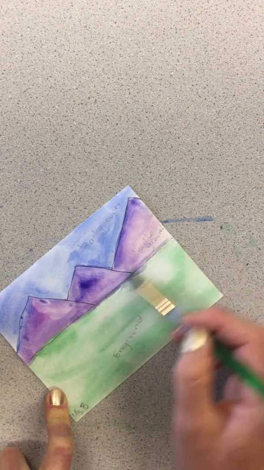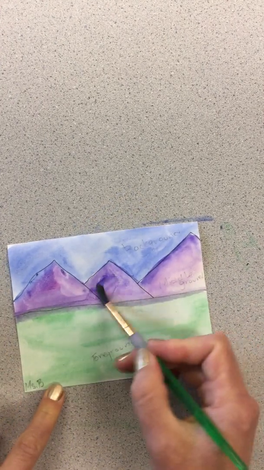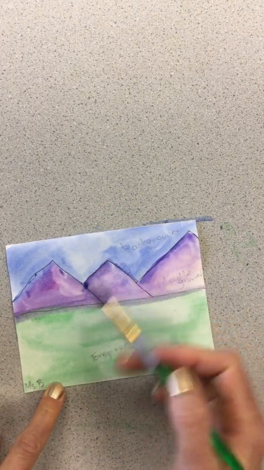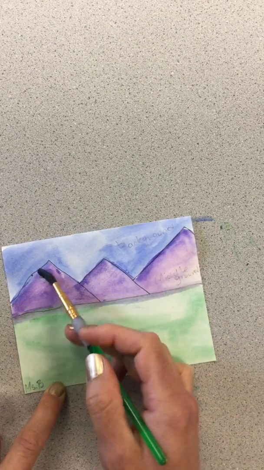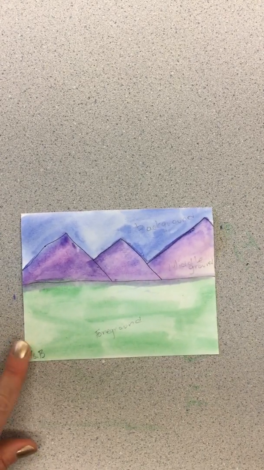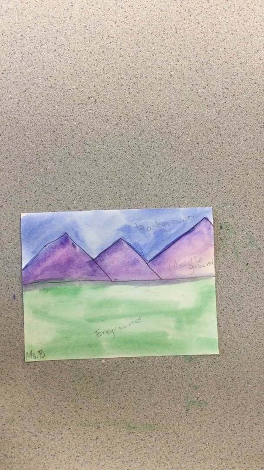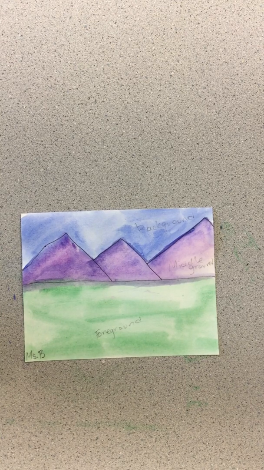Once I have my painting all filled in, I'm gonna place this on the drying rack, and I'm gonna clean up my spot. If you're done early, you can have some time to free draw today. All right, friends, I hope you have fun painting your landscape, your foreground, your middle ground, and your background. And we'll add our flowers to these next time. All right, have fun with it and take your time.